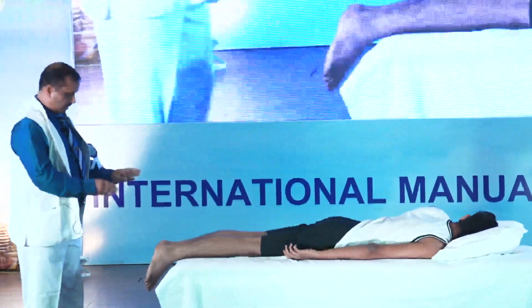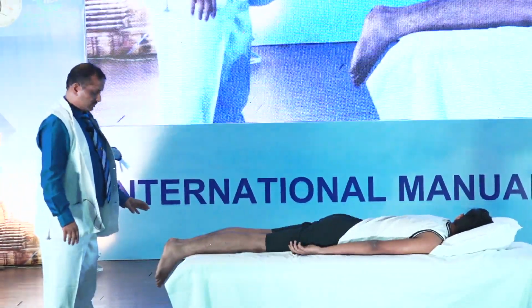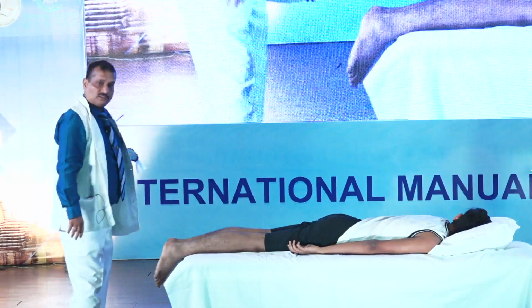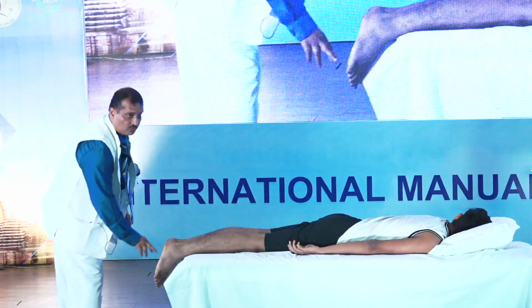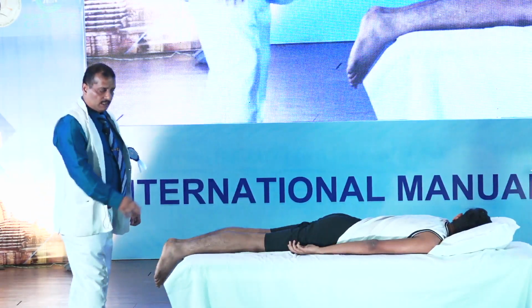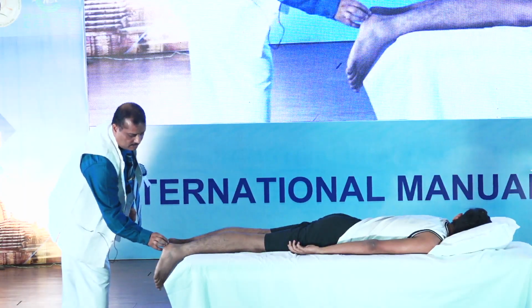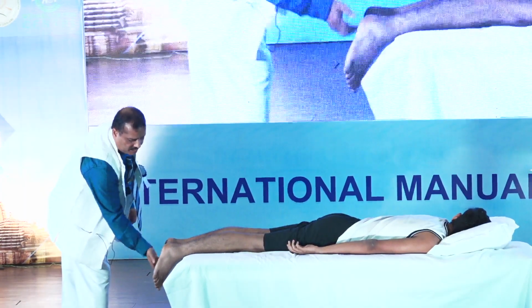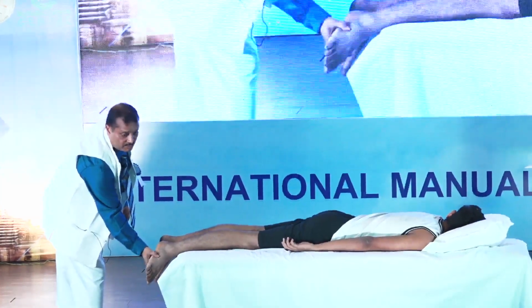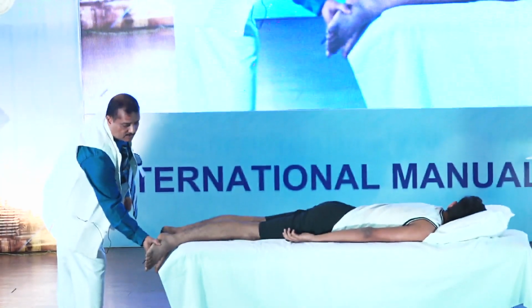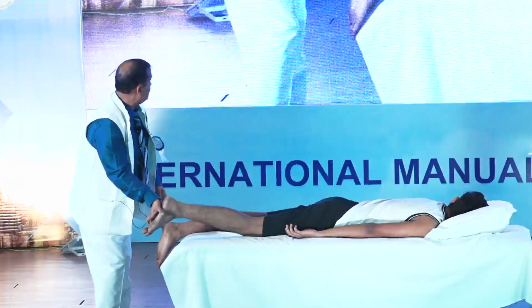So, observatory finding now. Observe the foot first. Hind foot and forefoot relations. If it is externally rotated, the calcaneus will be more medial and forefoot will be away. You can see this.